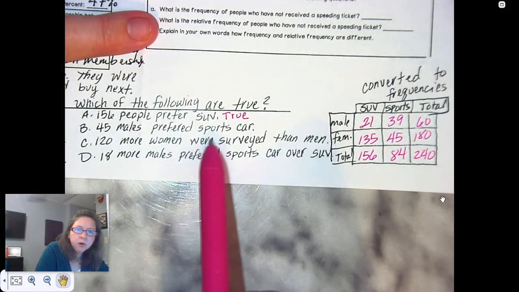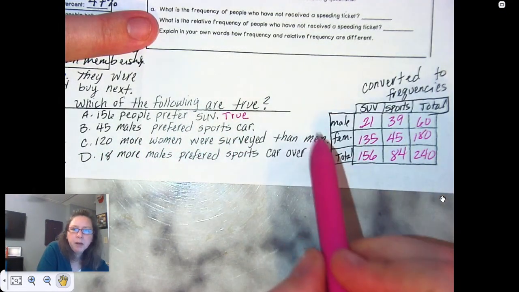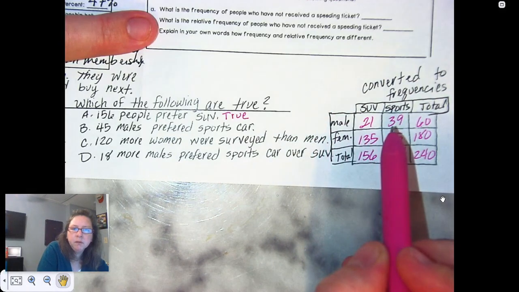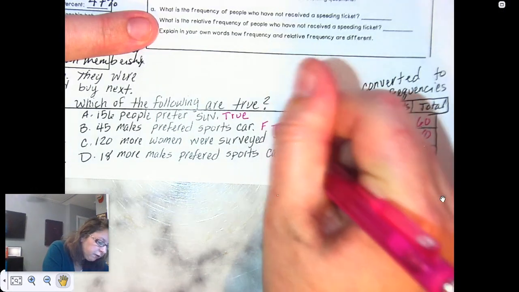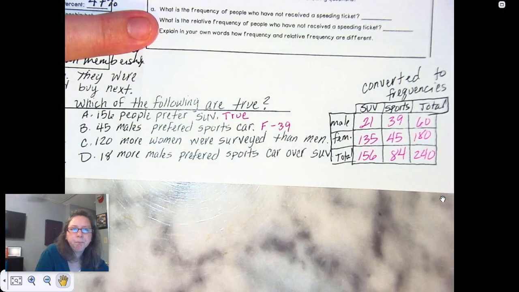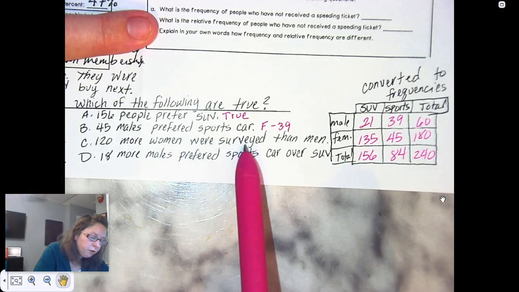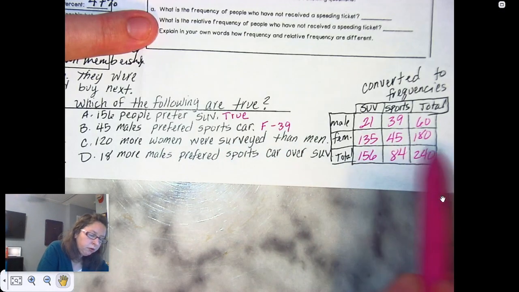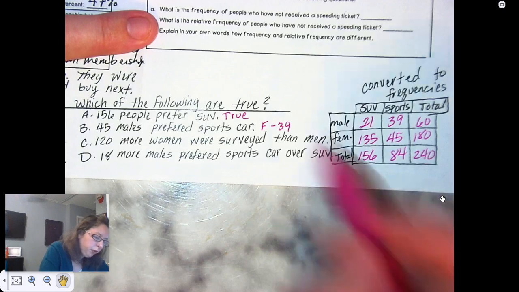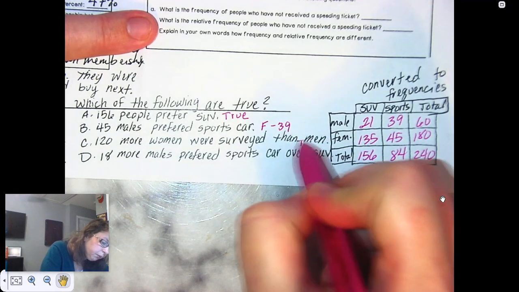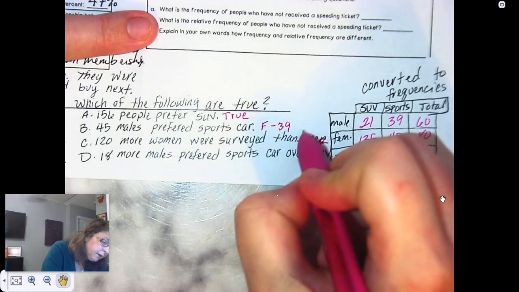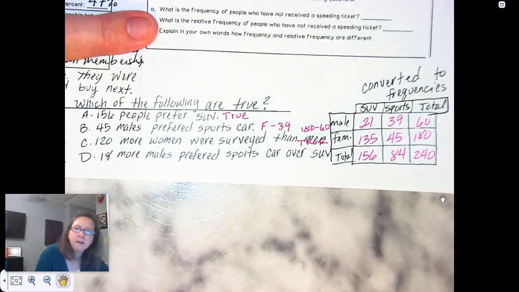45 males prefer sports cars. So go to males, go to sports cars, and that's not 45, that's 39. So that's false. The true answer would be 39. 120 more women were surveyed than men. So 180 minus 60 is 120. So that is true. I did 180 minus 60, and that was true.